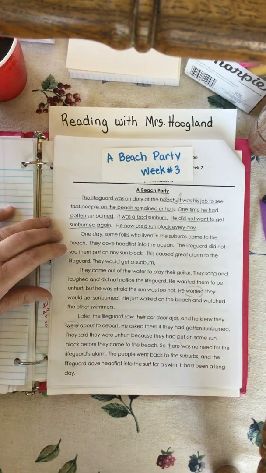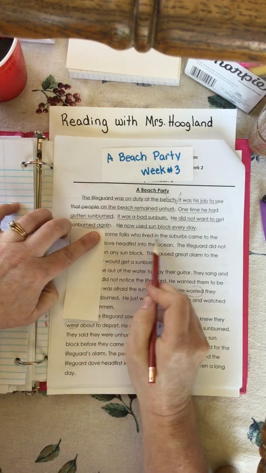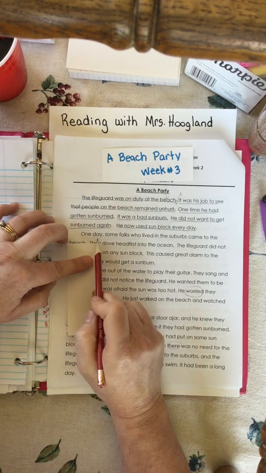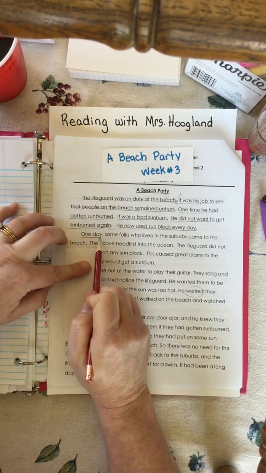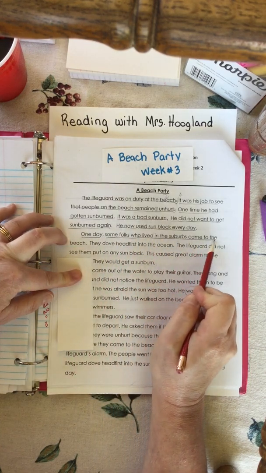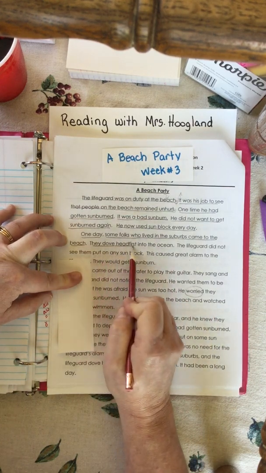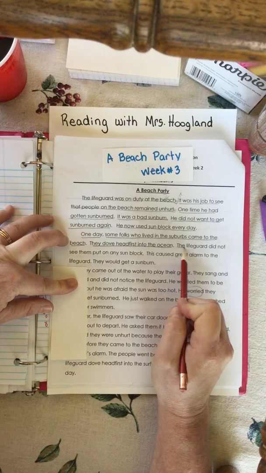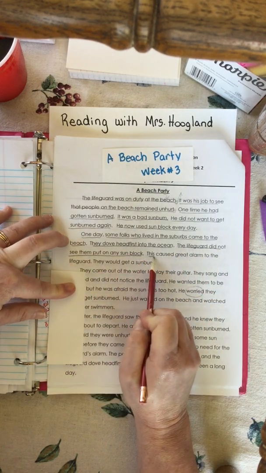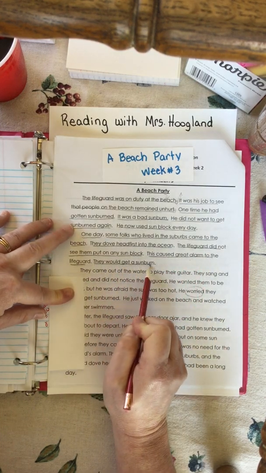We could take out this first part right here, the one day. Some folks who lived in the suburbs came to the beach. Well, when? One day, just a quick pause, one day, some folks who lived in the suburbs came to the beach. Notice how I kept that all rolling together. They dove headfirst into the ocean. The lifeguard did not see them put on any sunblock. This caused great alarm to the lifeguard. They would get a sunburn.